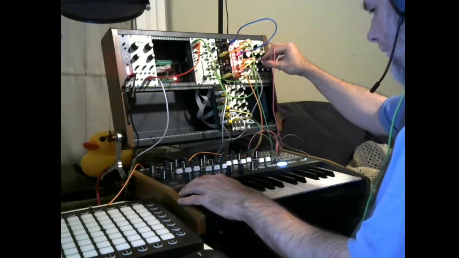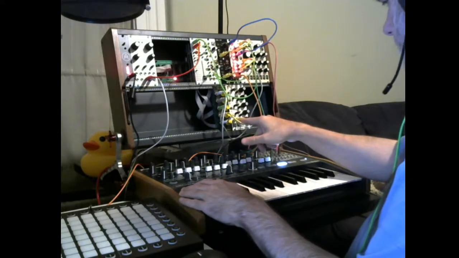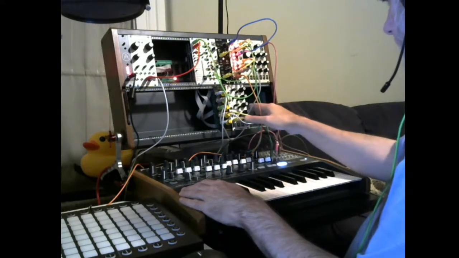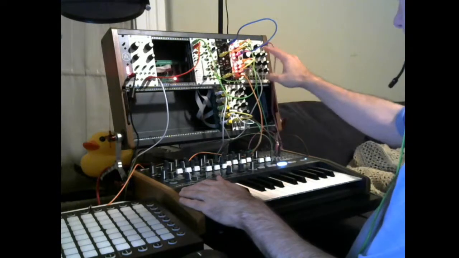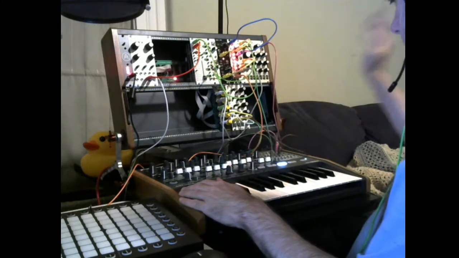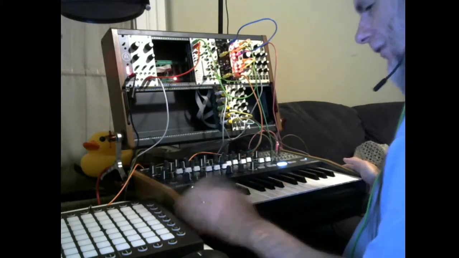Both the outputs from the plates ultimately coming out of the Wasp, going into the amplifier, along with the keyboard going to the amplifier. Both of those running through the reverb and going back out to the speakers, the cloud, your headphones.